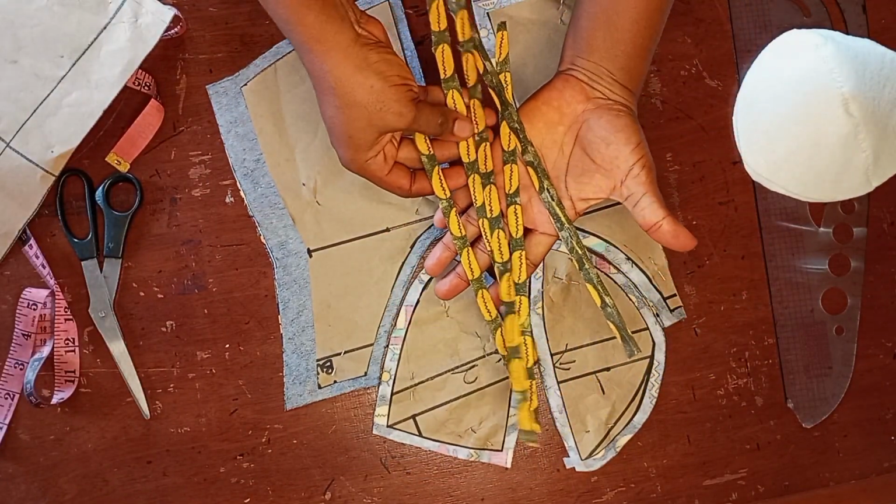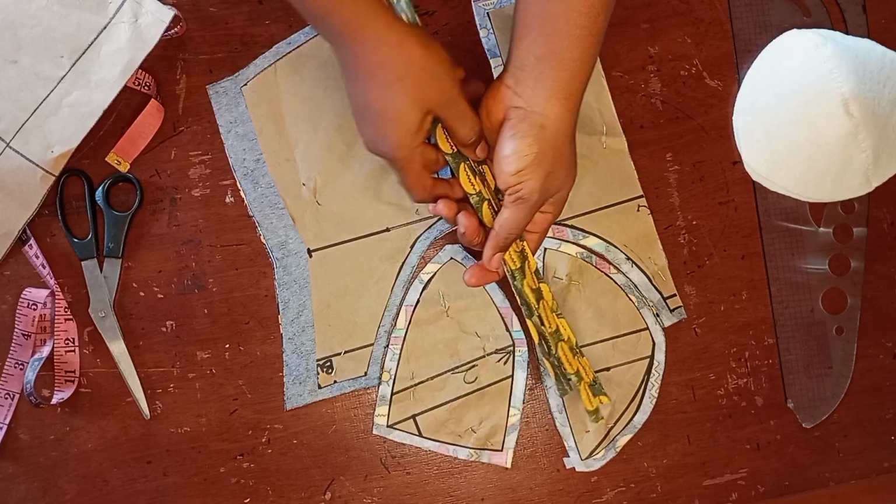This is what I have, and I'll be seeing you in the sewing tutorial.